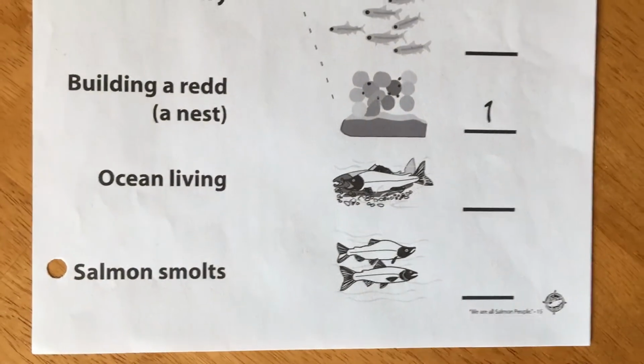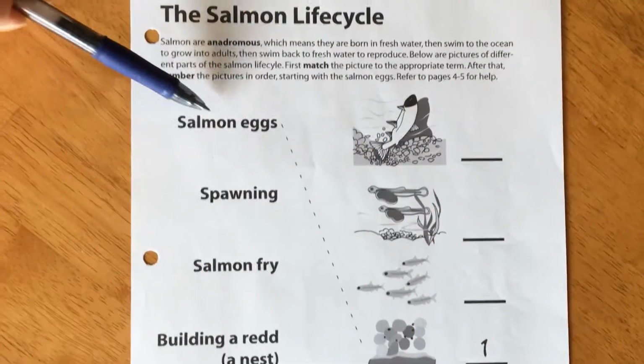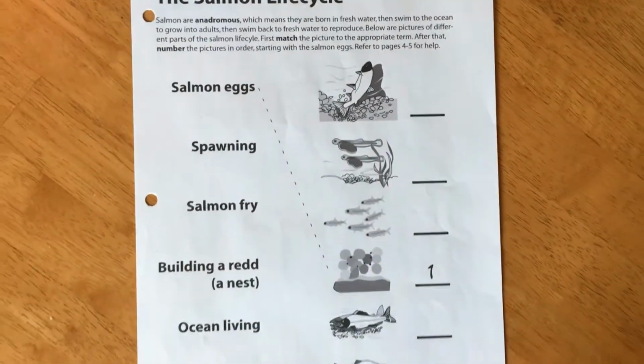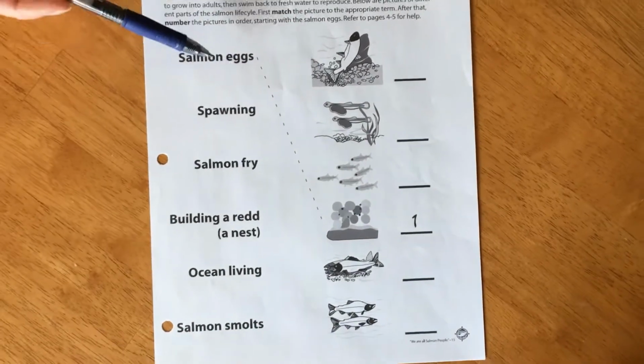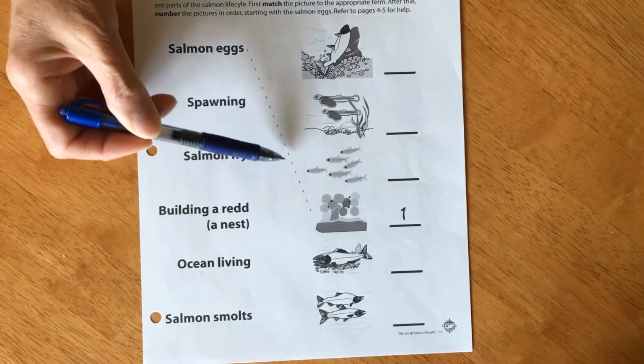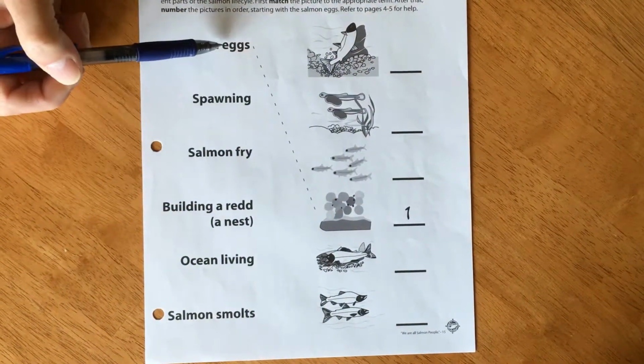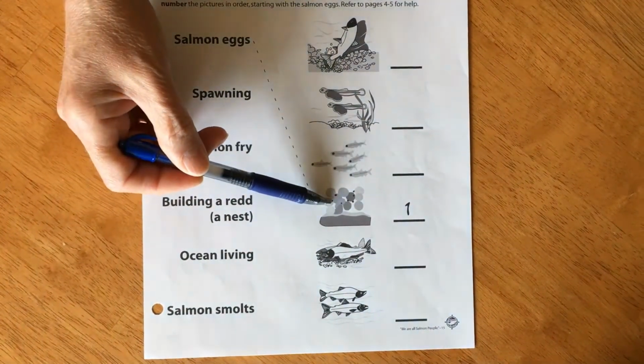So for example, this says salmon eggs. Which picture shows salmon eggs? When you find the picture, draw a dotted line to that picture so that you know the salmon eggs are these.